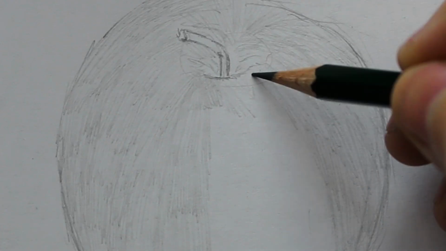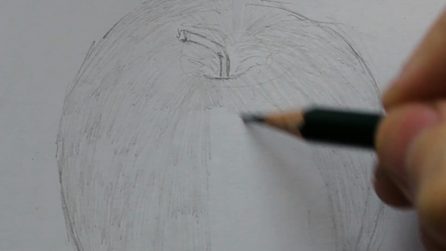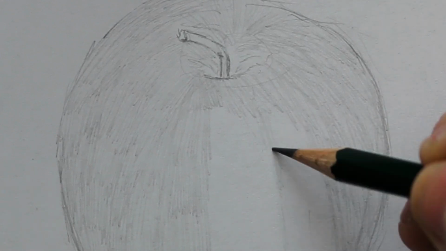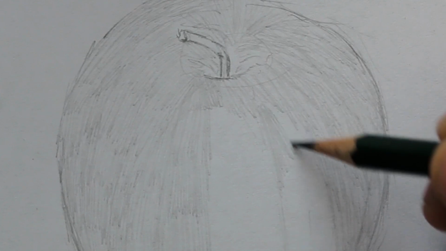When it comes to shading, I always like to work in layers, and what I mean by that is I always start with the lighter shades and gradually lay down darker shades using the softer pencils.